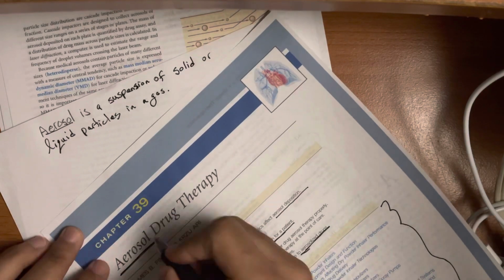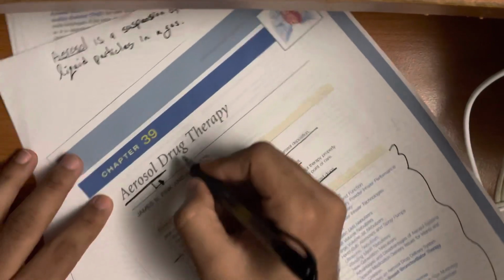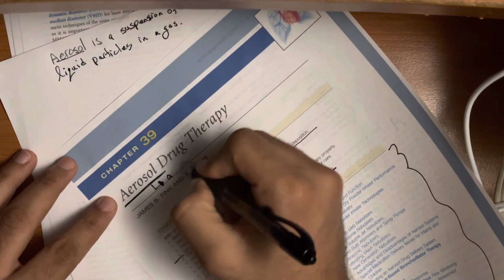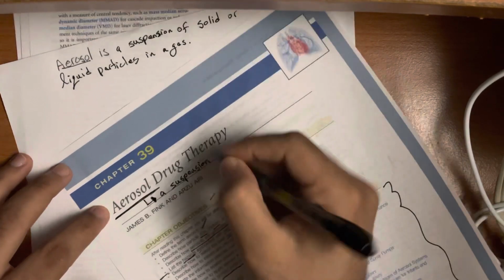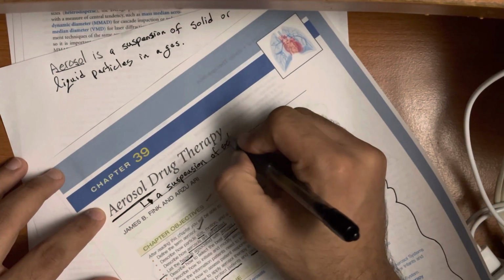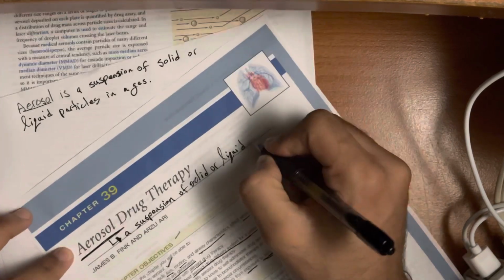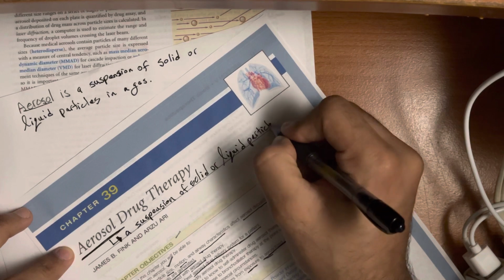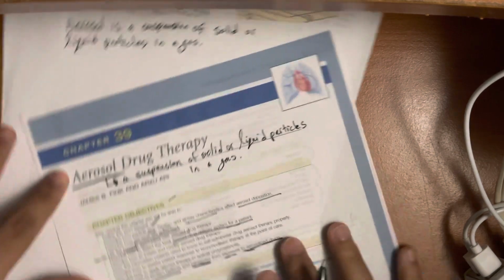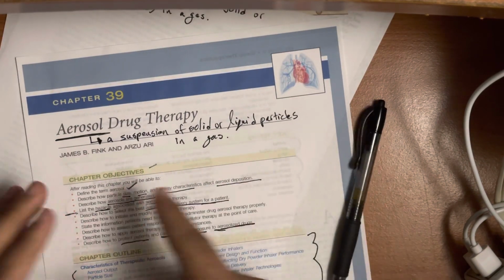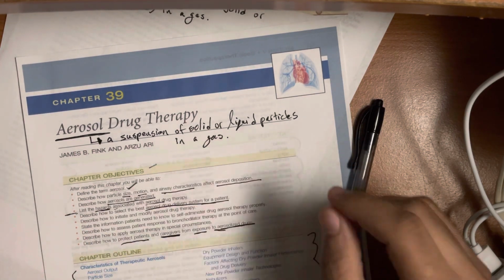So we can go here and we can write it down here. This is just the meaning of aerosol. It is a suspension of a solid or liquid particles in a gas. Now, we already know here, aerosol is a suspension of a solid or liquid particles in a gas. Now let's understand what it means.